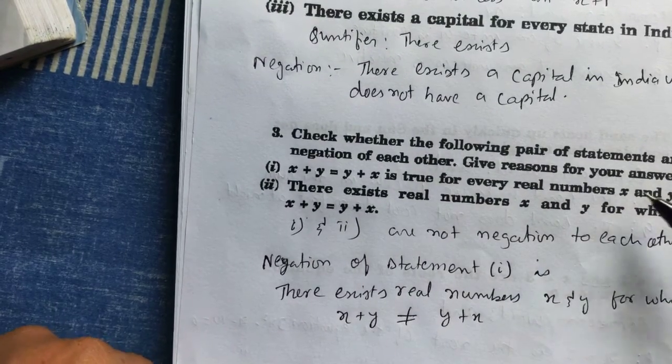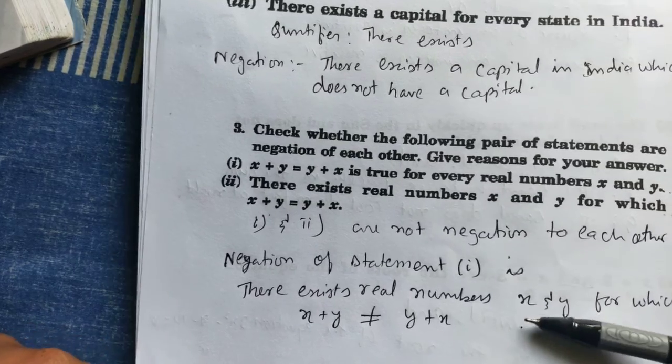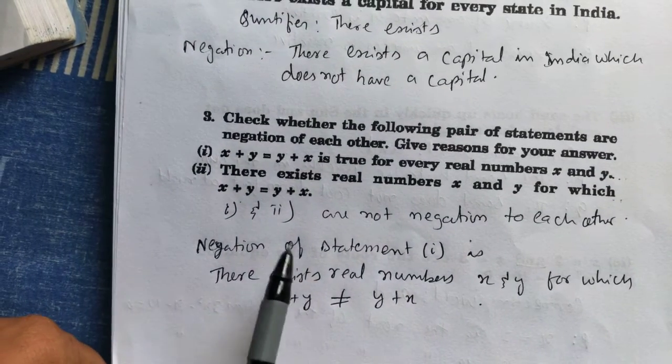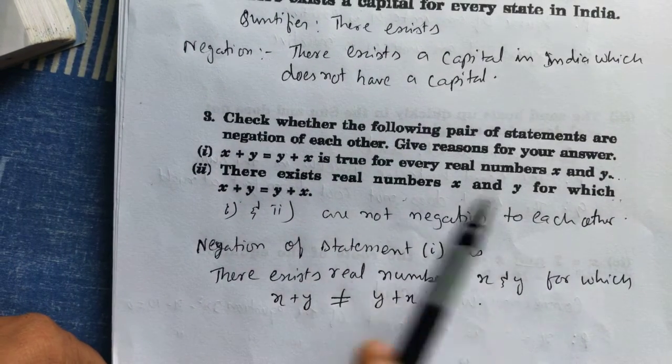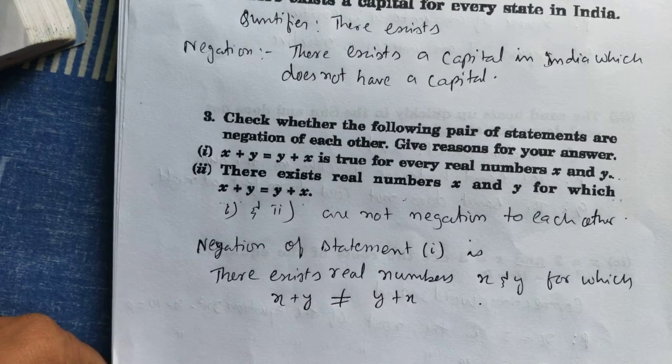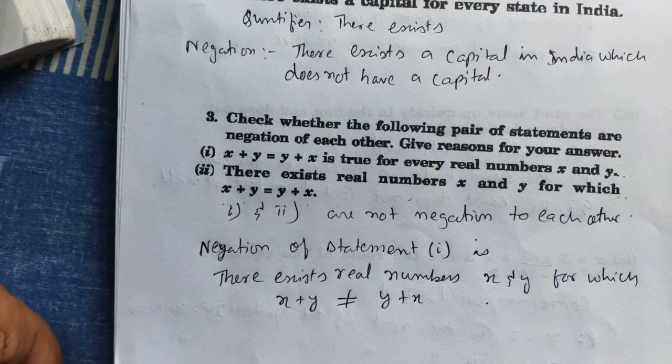So this is the opposite of the first statement. So the negation of the first statement can be there exists real numbers x and y for which these two are not equal. So this is the negation of statement 1.